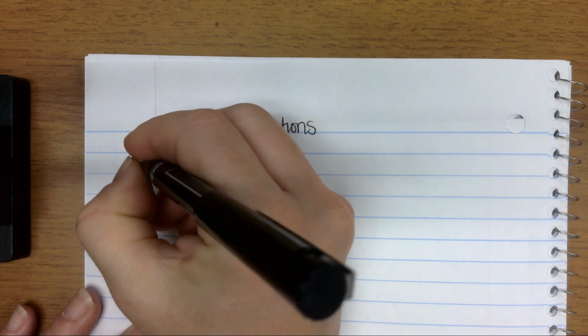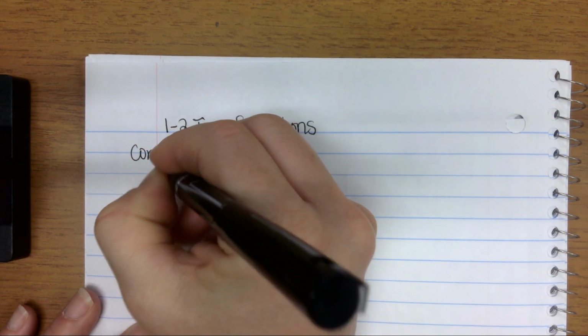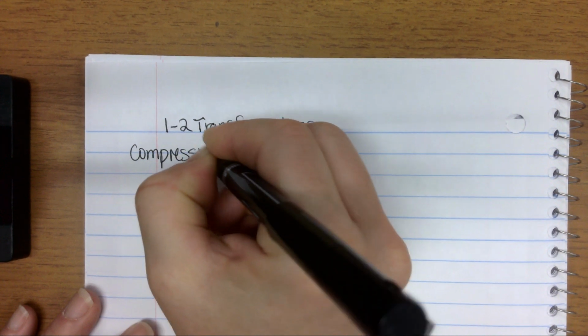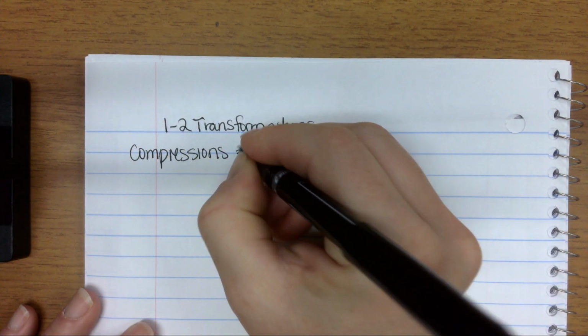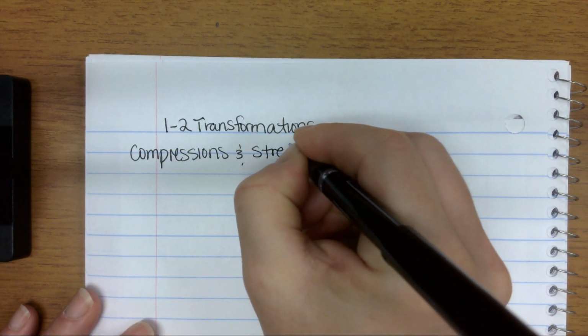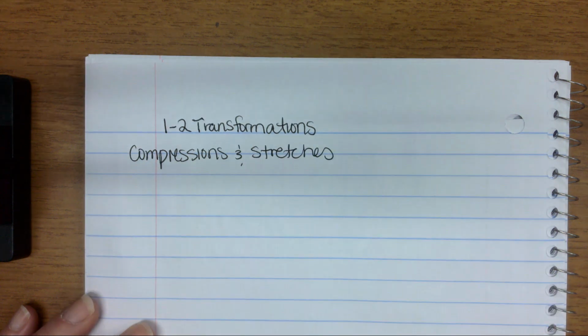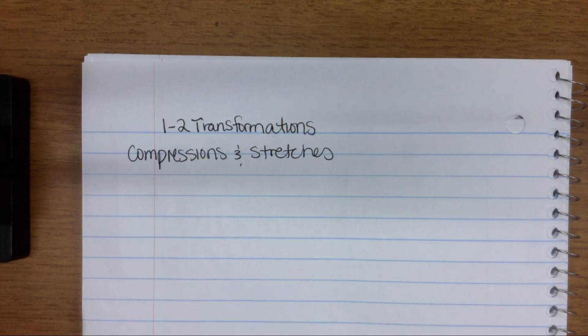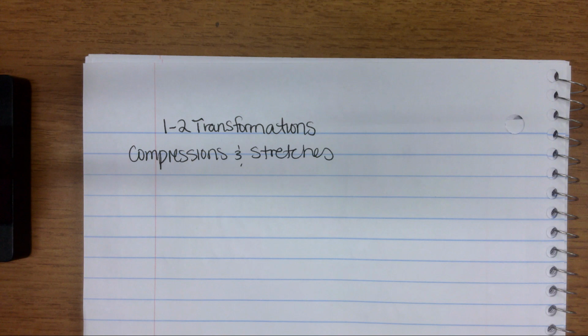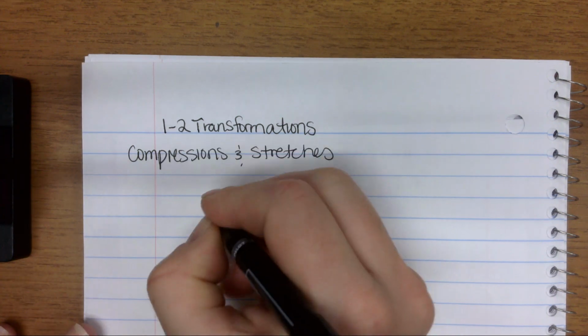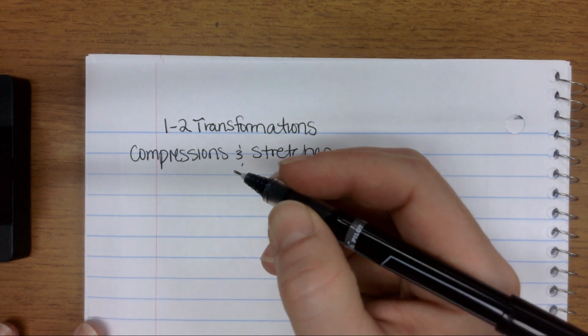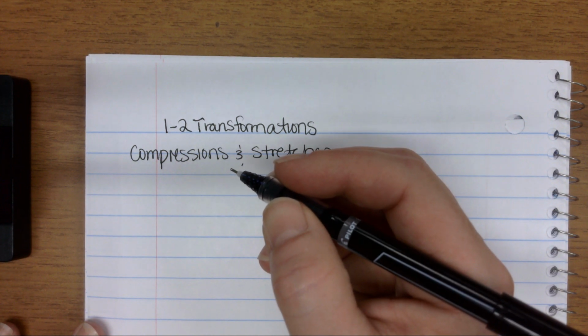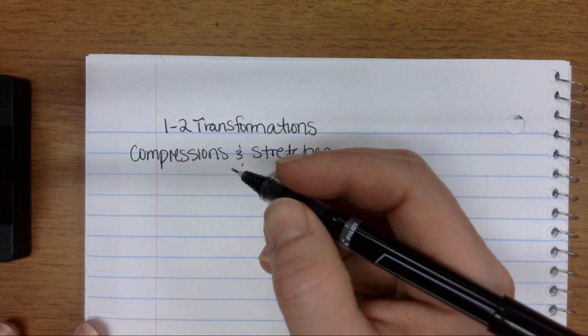We're dealing with compressions and stretches today. And first, just like before, let's deal with vertical. And actually, I think I'm going to write down the notes for horizontal today, but I probably am only going to deal with vertical today, okay?